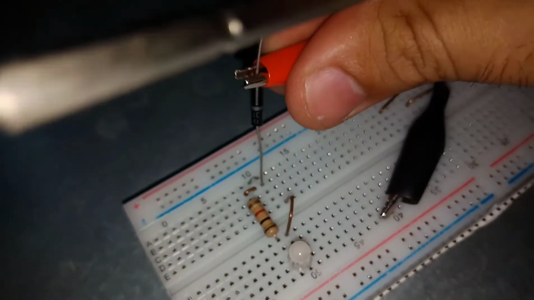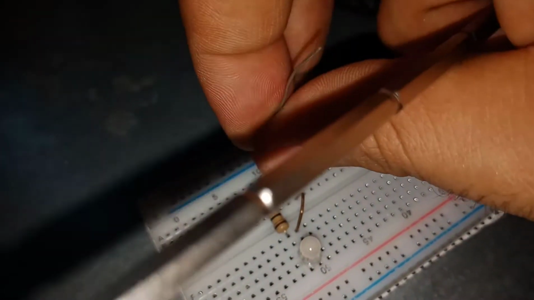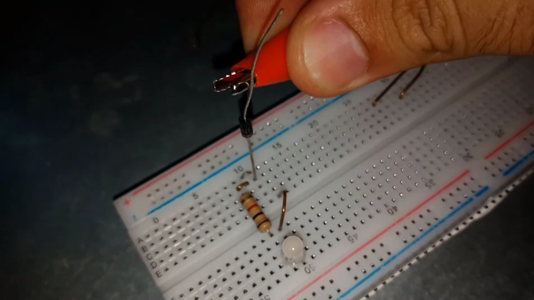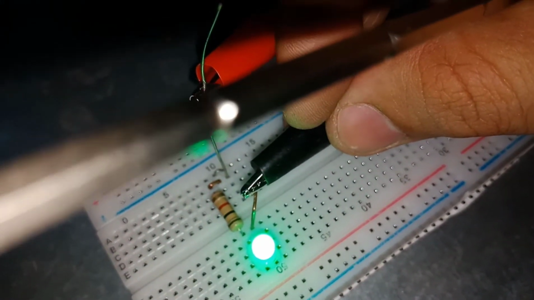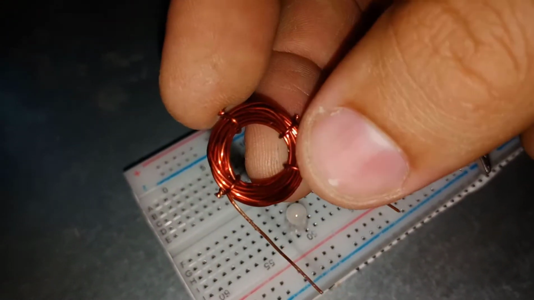Now let's reverse the diode, put the negative here, and now on the positive side, connect the battery, connect the ground. You can see the LED is lighting up. So now the only thing that remains is the inductor.